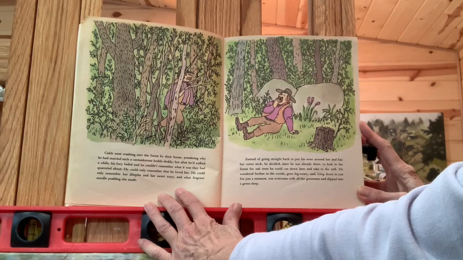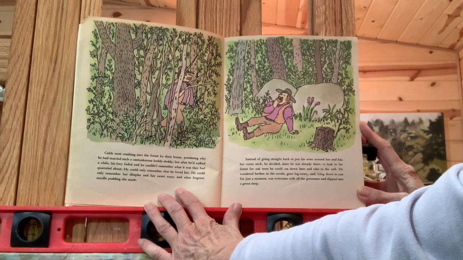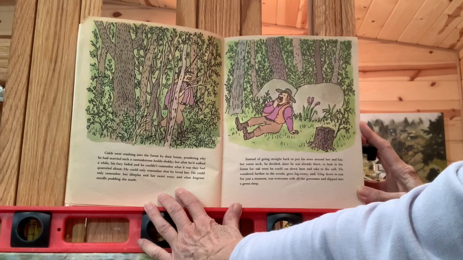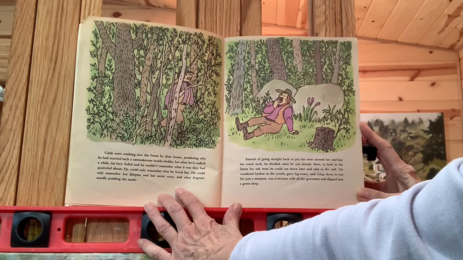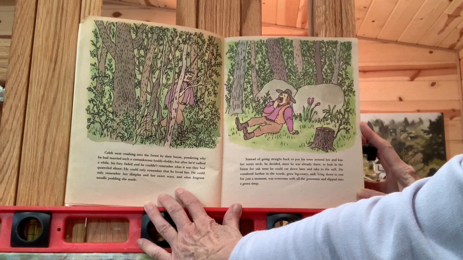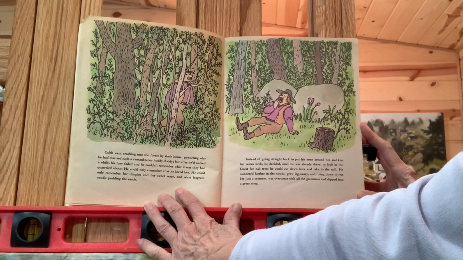Instead of going straight back home to put his arms around her and kiss her warm neck, he decided, since he was already there, to look in the forest for oak trees he could cut down later and take to the mill. He wandered farther and farther into the woods, grew leg-weary, and lying down to rest just for a moment, was overcome with all the greenness and slipped into a green sleep.